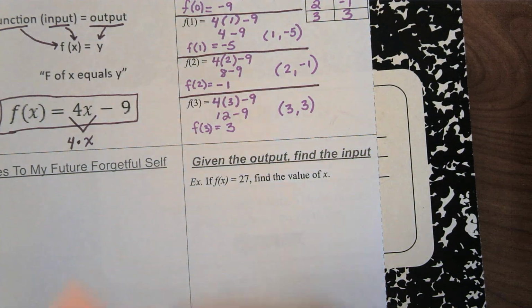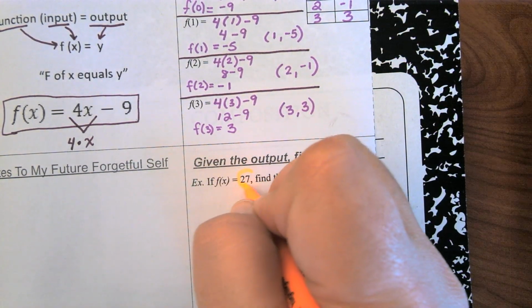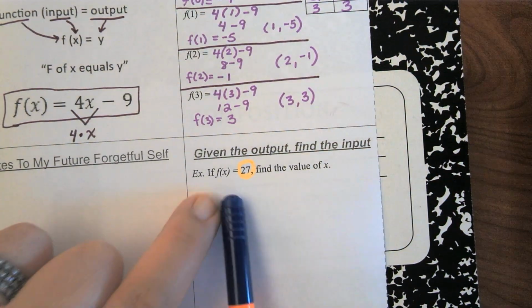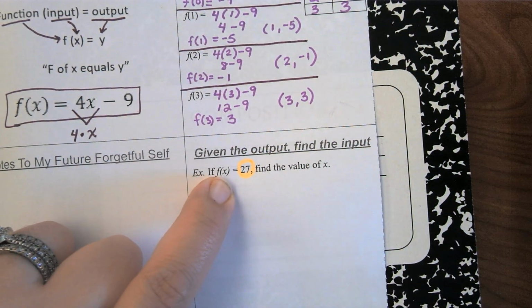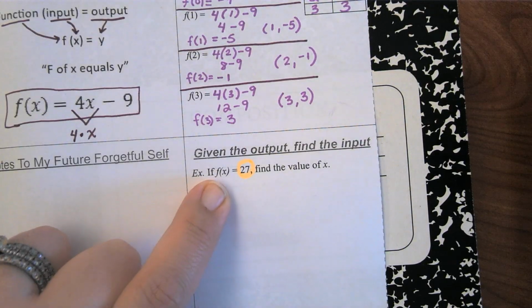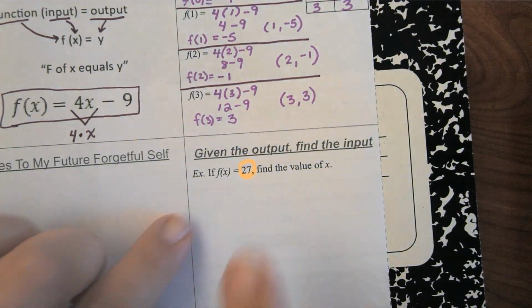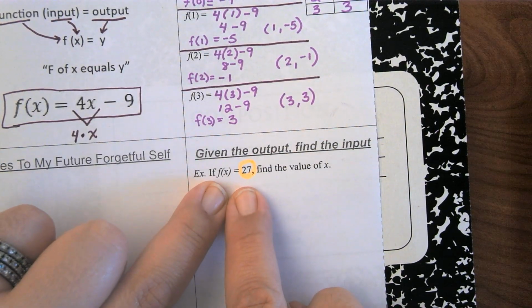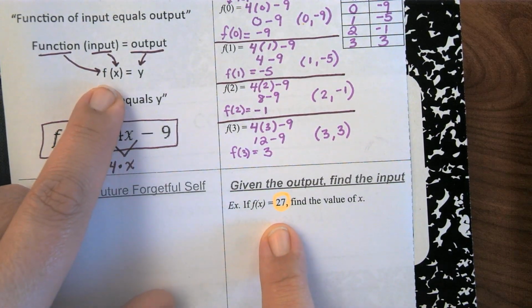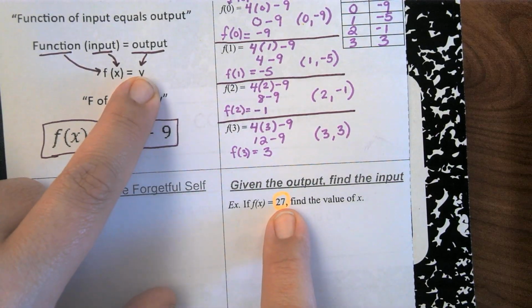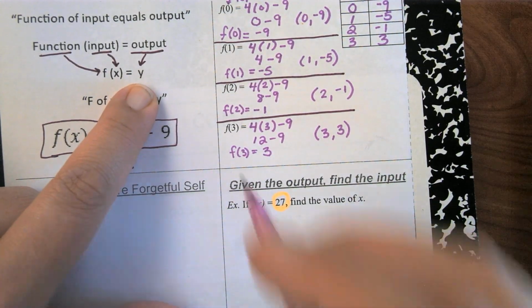Hopefully you're noticing that this 27 is over there on that side of the equal sign and not where this little x is. So it's not telling us what x is now. It's actually telling us something different. This f of x equals 27 looks very similar to f of x equals y up here, where we're given this 27 and it's actually our y value or our output.